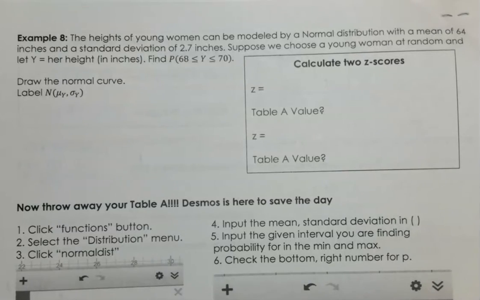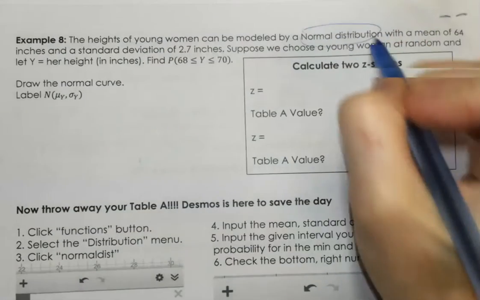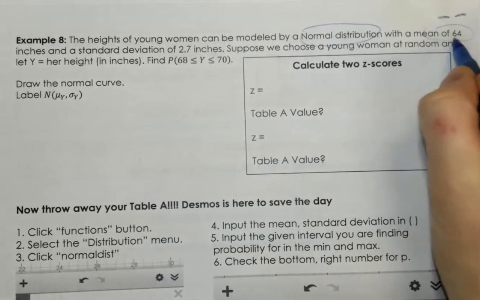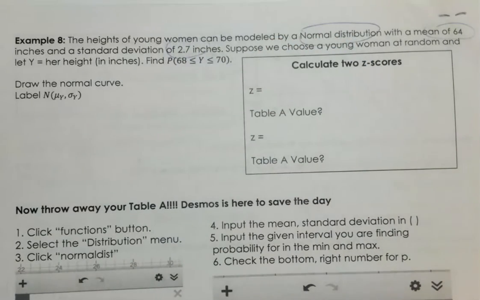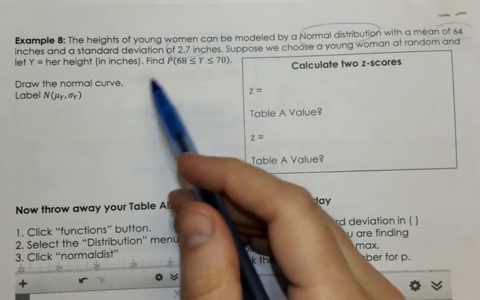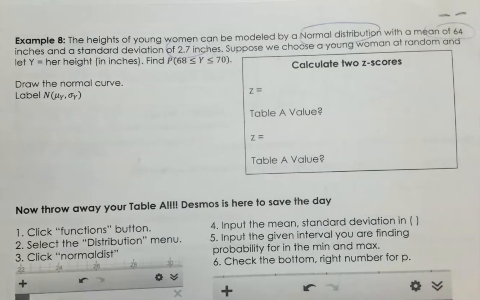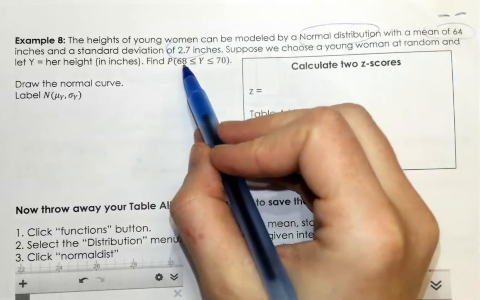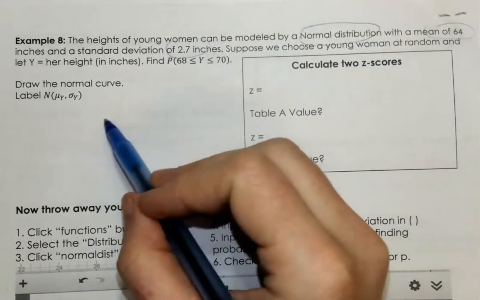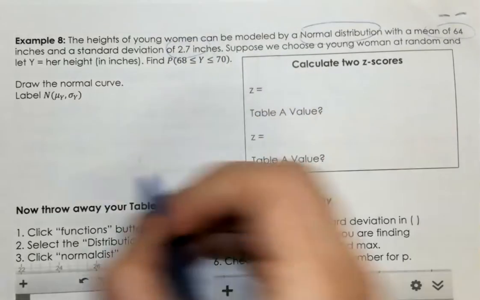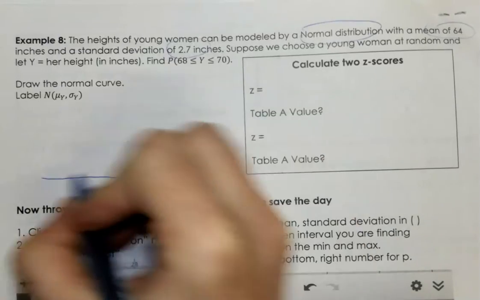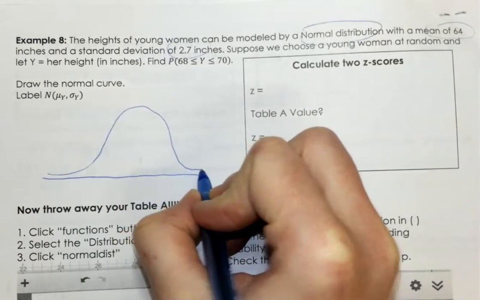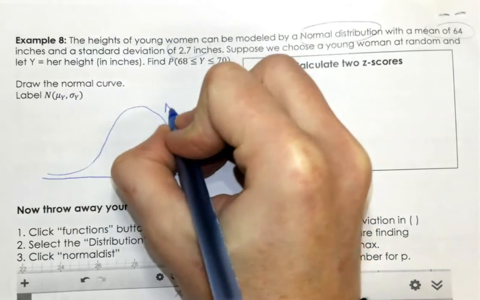The heights of young women can be modeled by a normal distribution with a mean of 64 inches and standard deviation of 2.7. Suppose we choose a young woman at random. Let y equal her height in inches and p equal the probability of finding a woman between 68 and 70 inches. All right, so the first thing I want you to do is draw a normal curve the best you can and label.